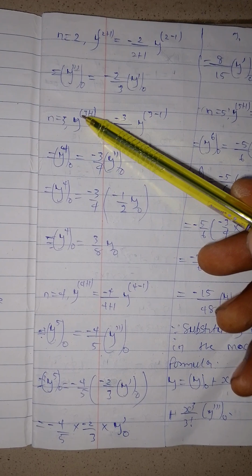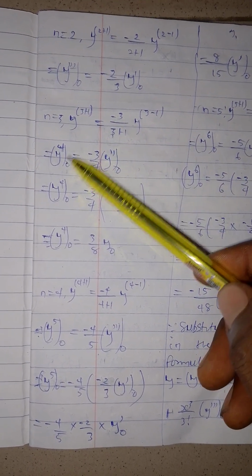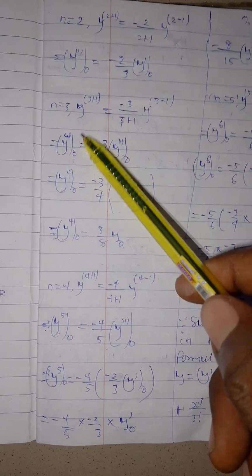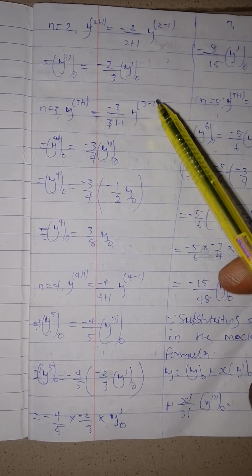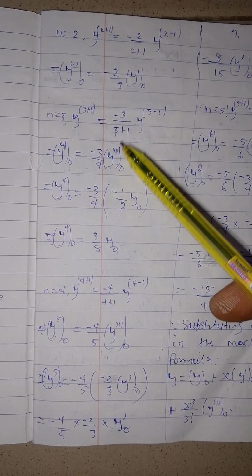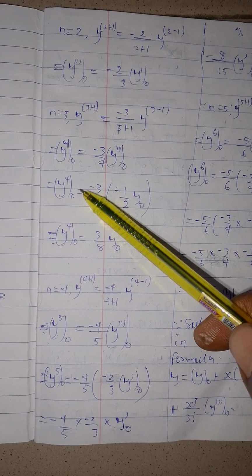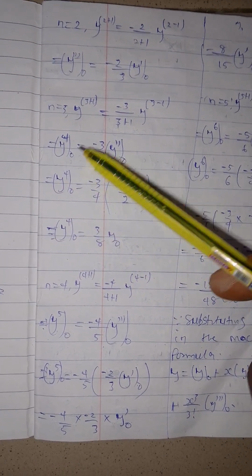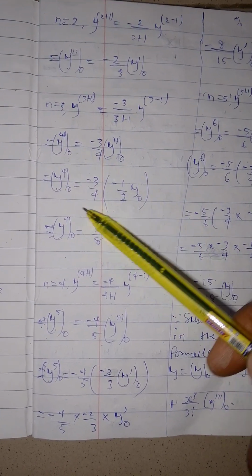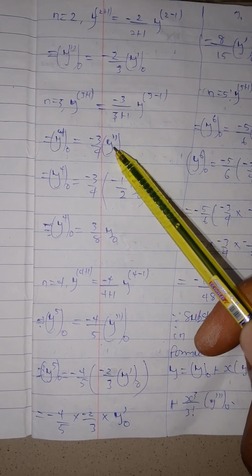When n is 3, you equate it the same way here. That will give you 3 plus 1 is 4. That will give you y4 naught is equal to what? Minus 3 over 4 y, 3 minus 1 is 2, so that becomes y'' naught. Okay, now after that, check this. y4 naught is equal to minus 3 over 4 y''.